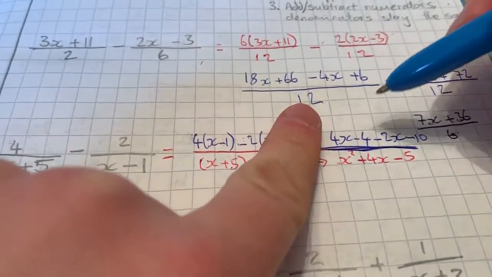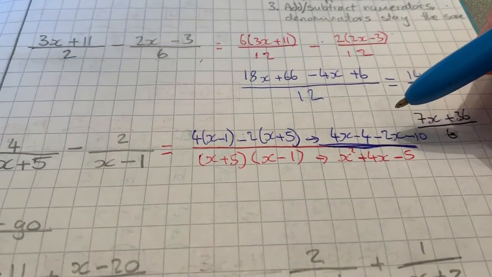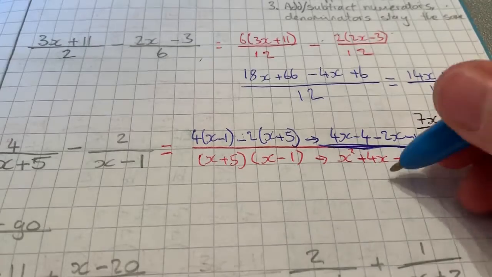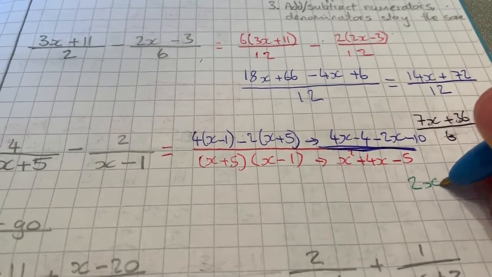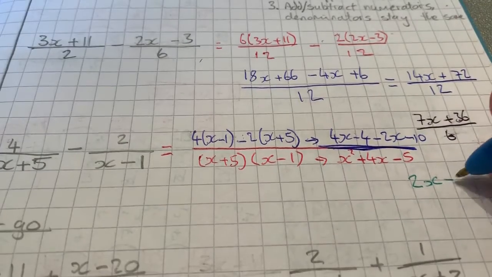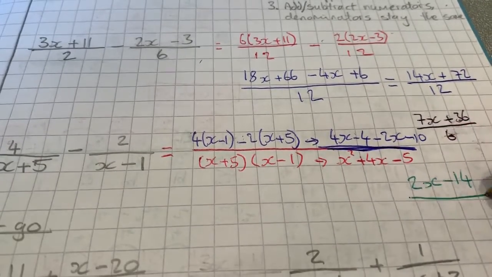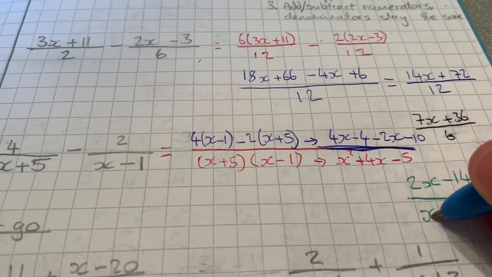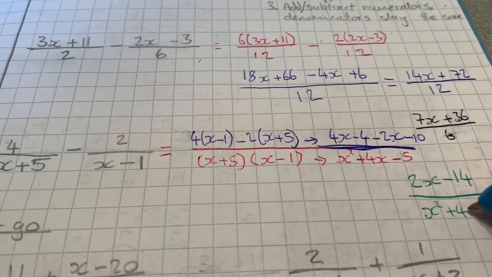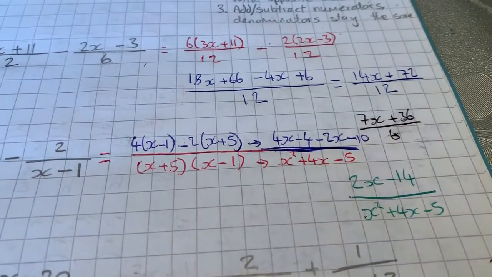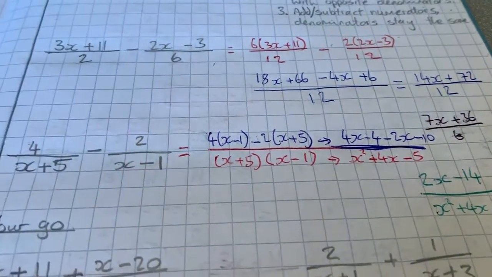So we can simplify that top part, collect all the like terms. So it should give us 4x minus 2x is 2x, minus 4 minus 10 is minus 14. That's our numerator, and then our denominator stays the same. Okay, so that's what that third example would end up being.